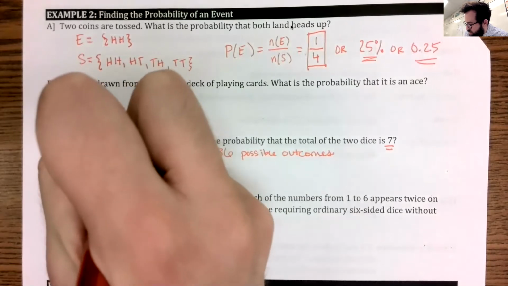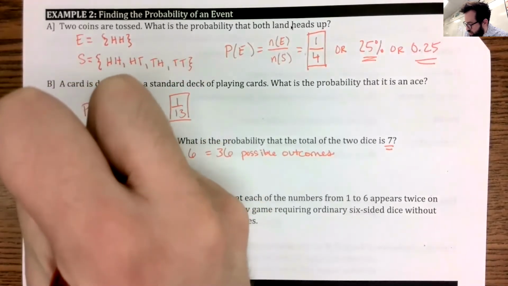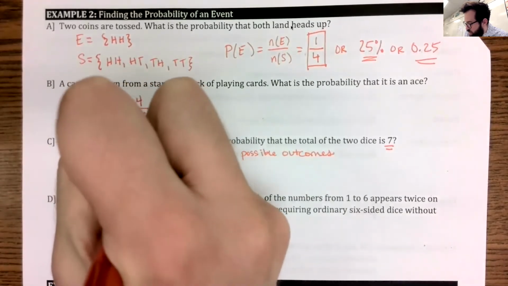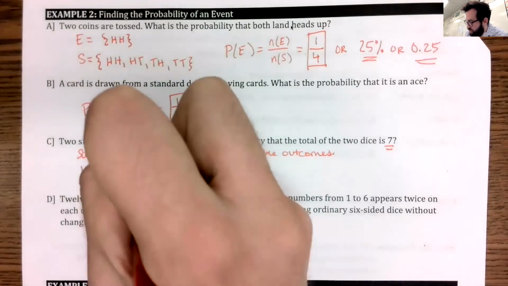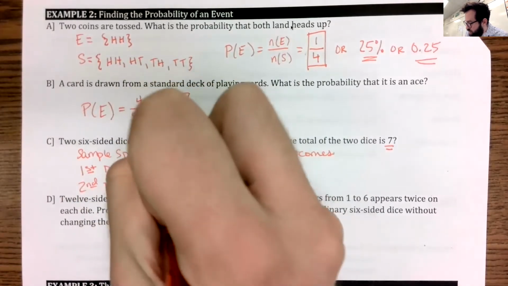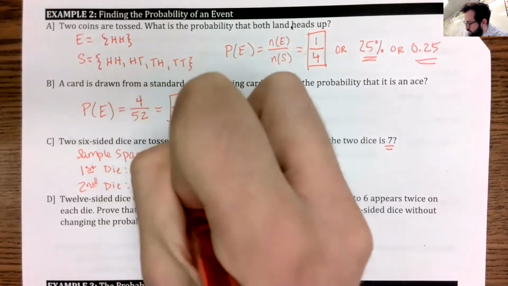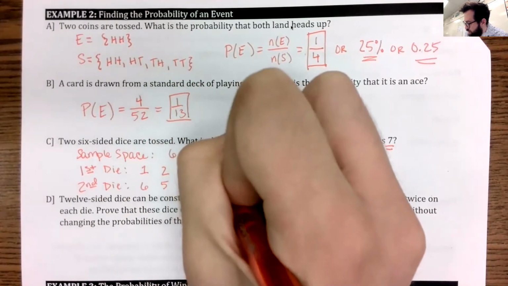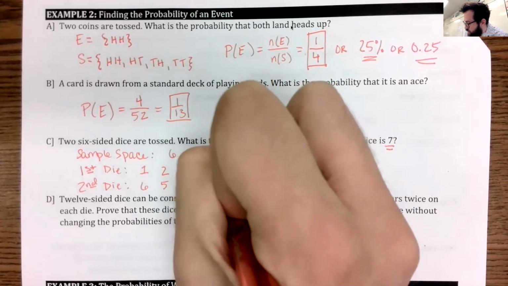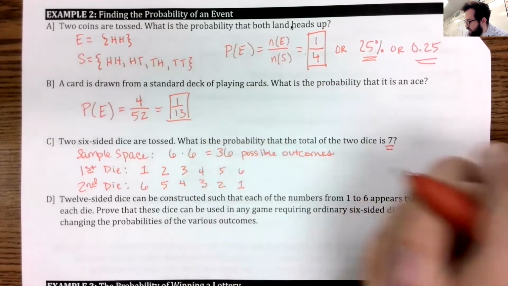We'll say that here's the first die, and here's the second die. And let's say I roll a 1 on the first die. And what would I have to roll on the second die to get a 7? Well, it would be a 6, right? If I roll a 2, then I would have to roll a 5. 3 would be a 4. 4 would be a 3. 5 would be a 2, and a 6 would be a 1. And that's all of them.